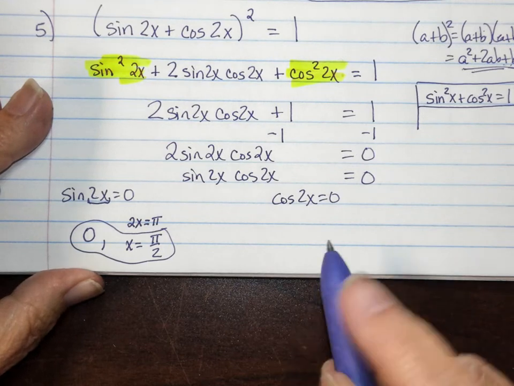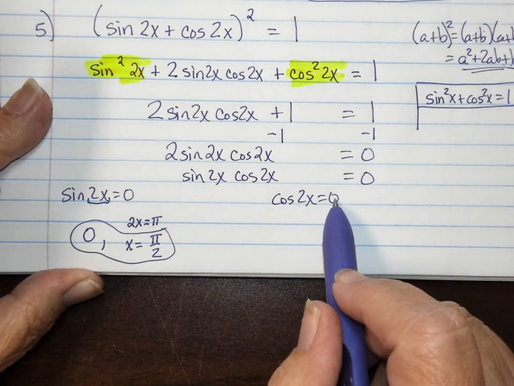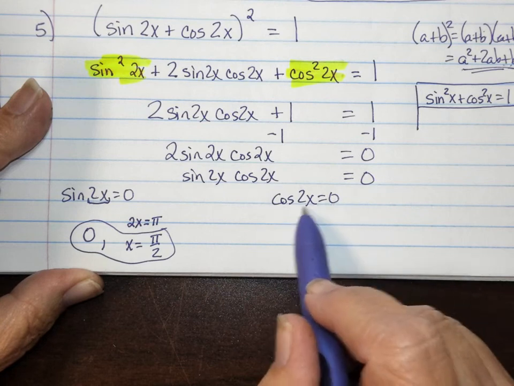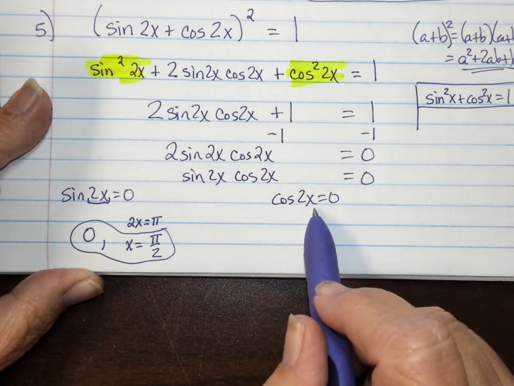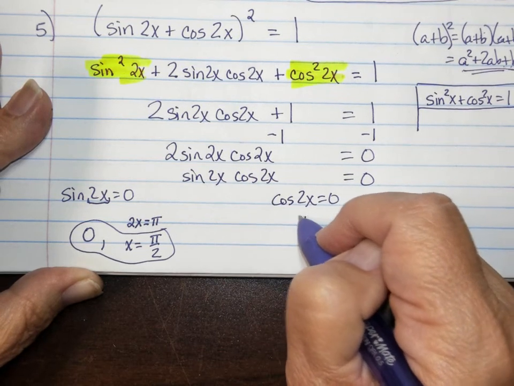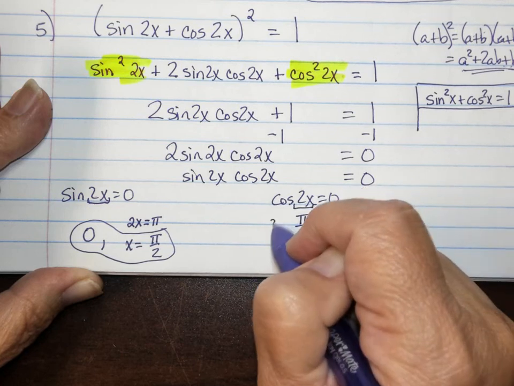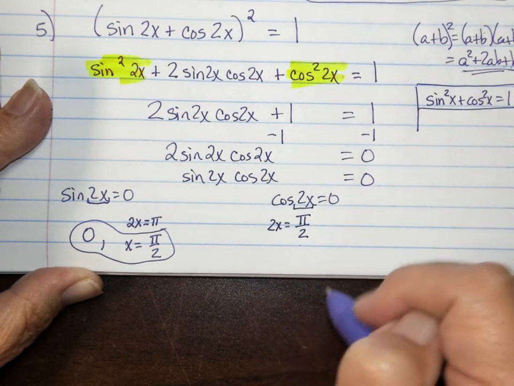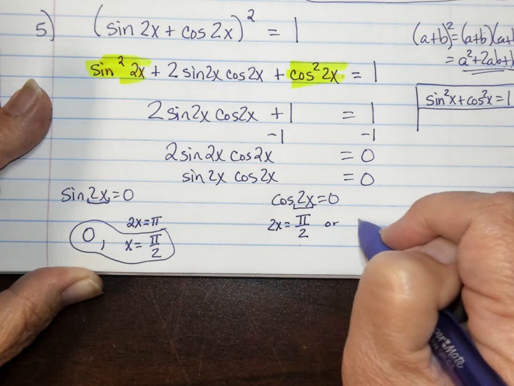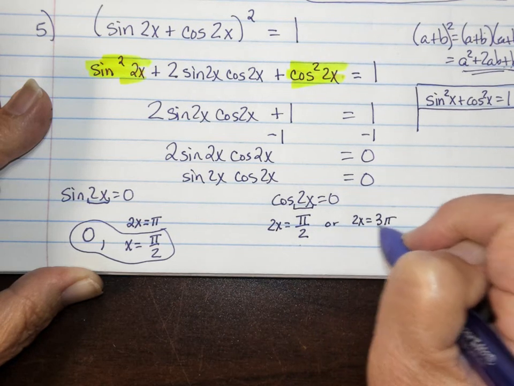All right, so let's think about when the cosine of 2x is equal to 0. Well, that's going to happen whenever cosine's angle is pi over 2. So 2x has to equal pi over 2, or 2x has to equal 3 pi over 2.